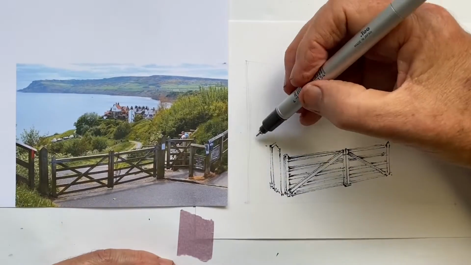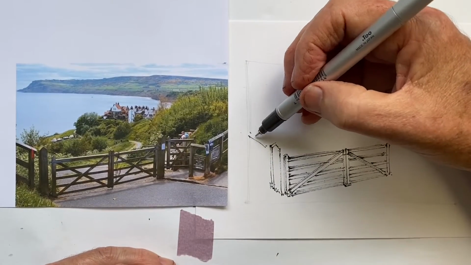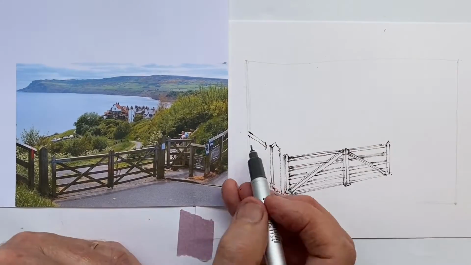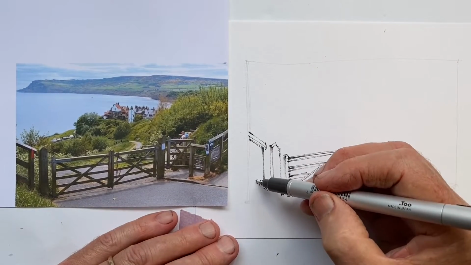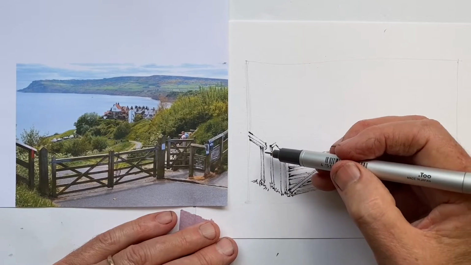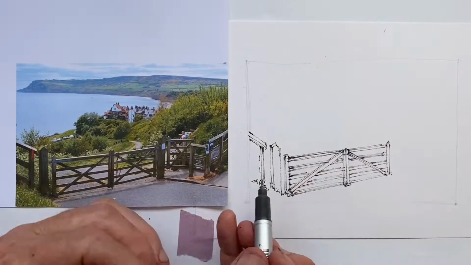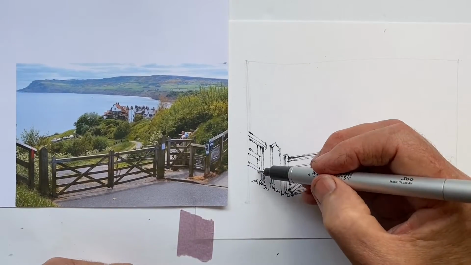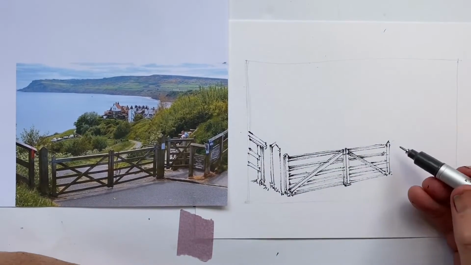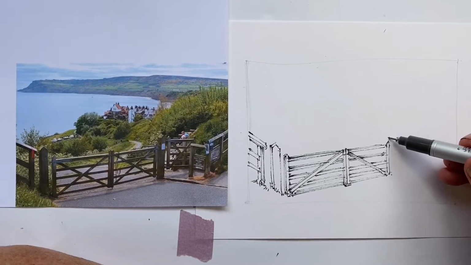This is the town of Robin Hood Bay on the northeast English coast. A beautiful spot if you ever have the chance to visit. And then, of course, in the distance on the other side of the bay, we have the headland. So there is a long distance. We want to create the effect. How we make our marks, what marks we make, are going to be really important in trying to do that.